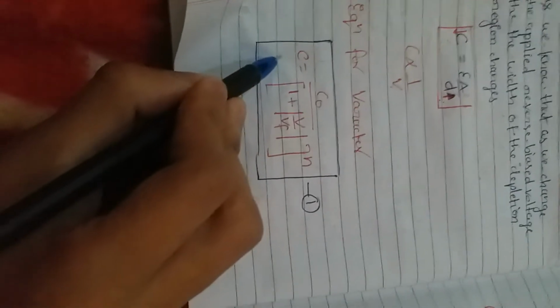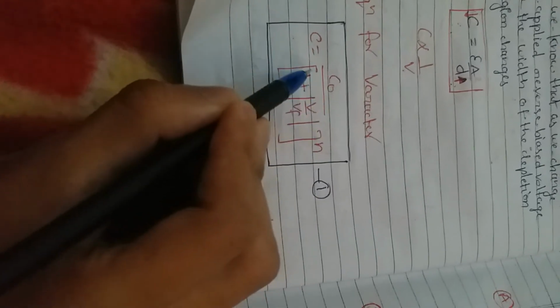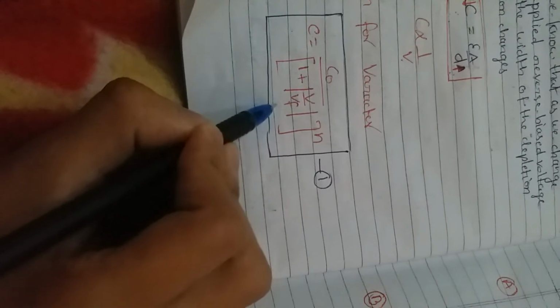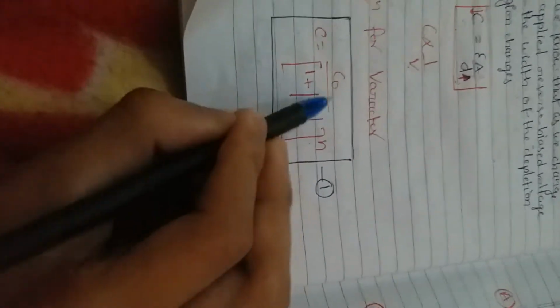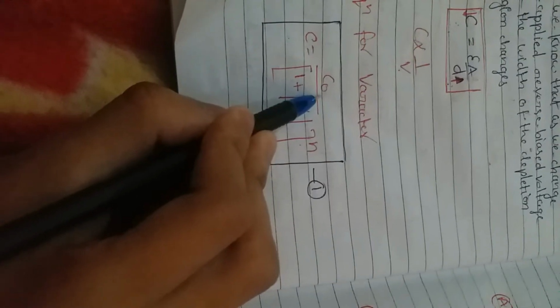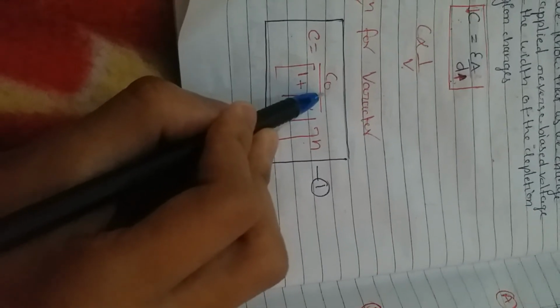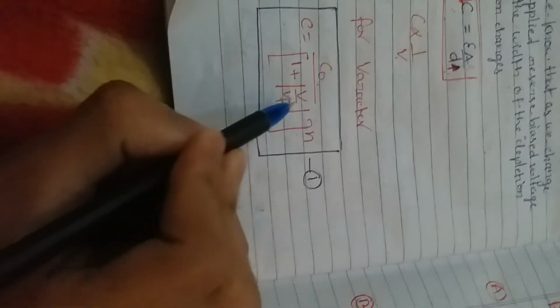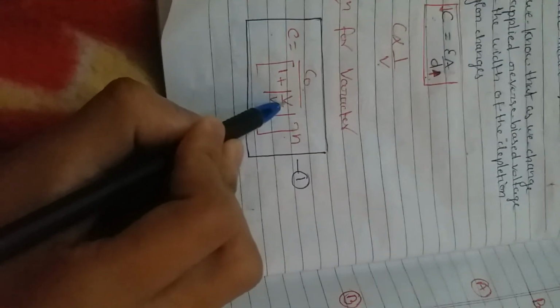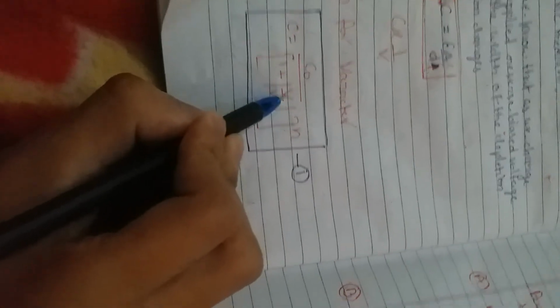Now let us see the equation of the varicap diode. The capacitance C equals C naught upon (1 plus V upon Vf) whole power n, where C naught is the capacitance of the varicap when unbiased and V is the reverse bias voltage and Vf is the forward bias voltage.